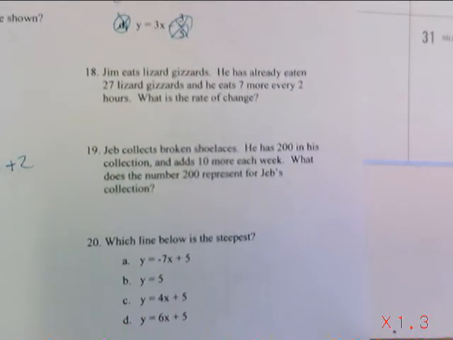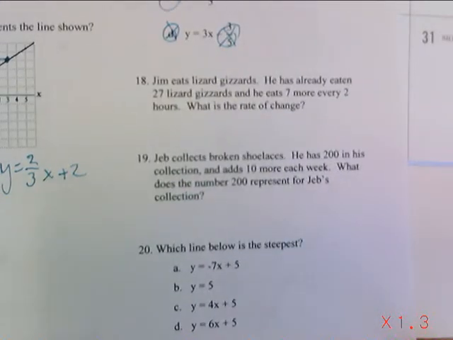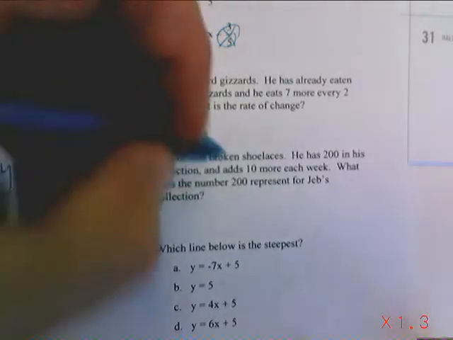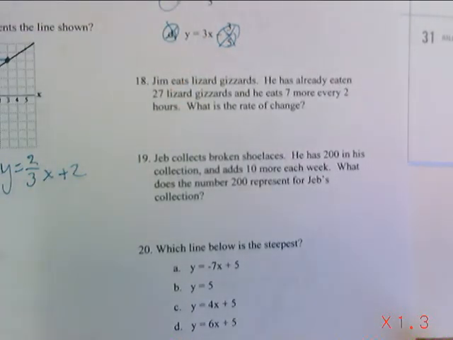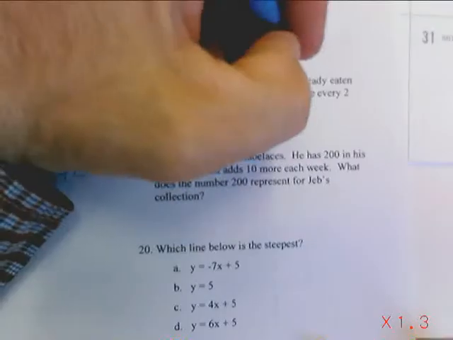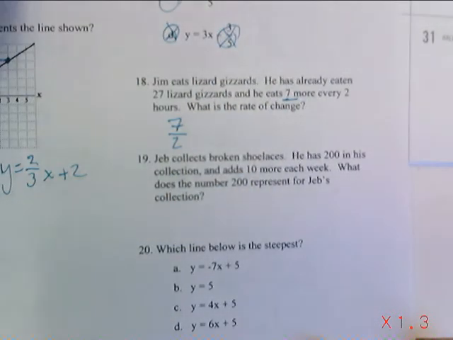18 is talking about Jim eating lizard gizzards. He has already eaten 27 lizard gizzards, and eats 7 more every 2 hours. So I have to write a rate of change. Rate of change is how much more, how much less, and given a time frame. So he eats 7 more every 2 hours. That's his rate of change.